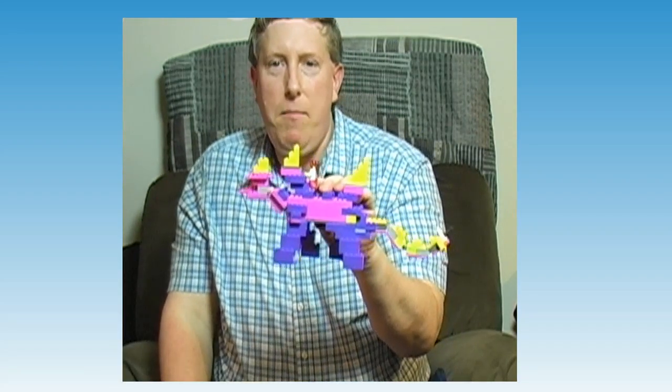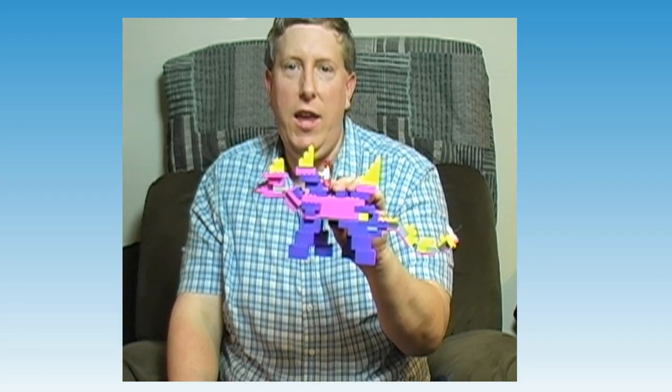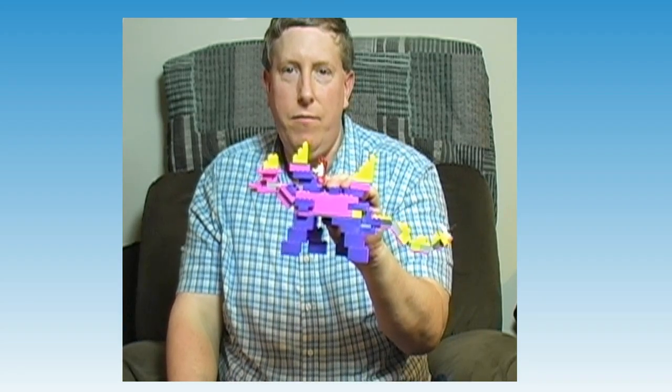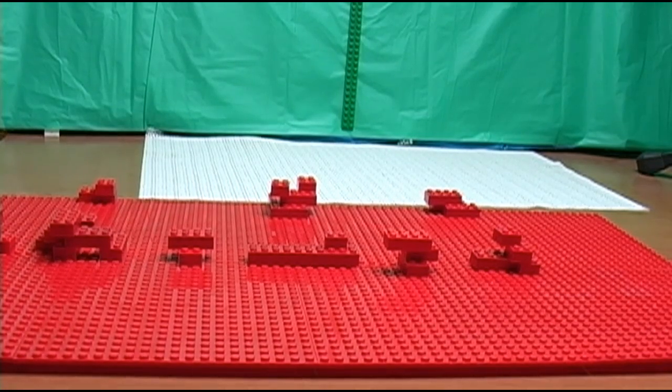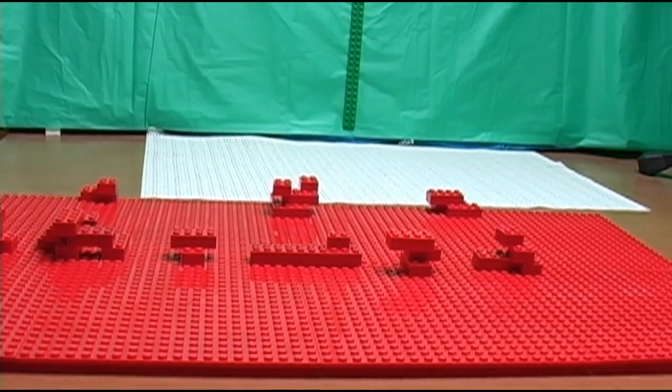So let's talk about how to actually start your animating. And for that, I'm going to leave this share and we're going to go over to the animation table. So now we're looking at the animation table, and you'll see I put together some red plates. That's going to be my ground.